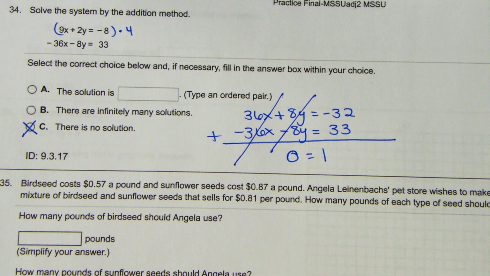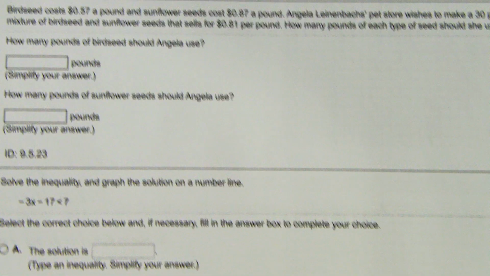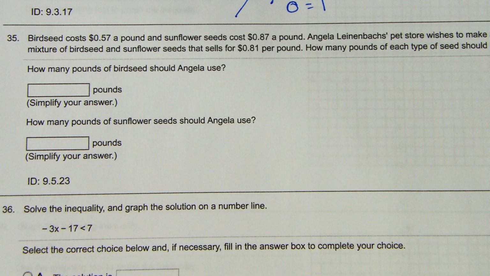All right, we've got our mixture problem, and I will use a table for it. This is a birdseed problem straight out of 3.4. I know it says it's out of 9.5, because remember, a lot of the problems from 9.5 are exactly the same as the ones from 3.4.